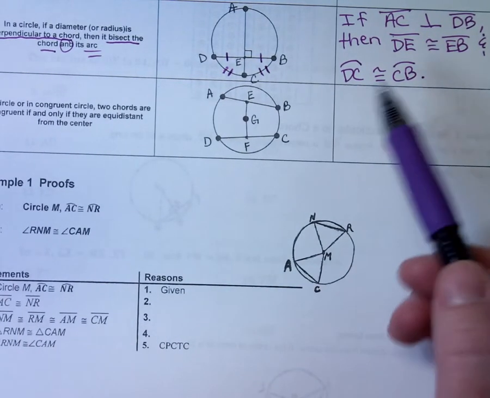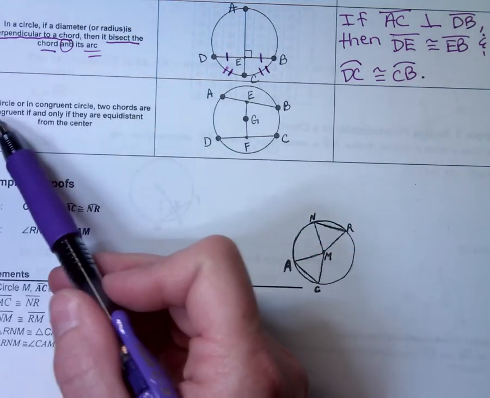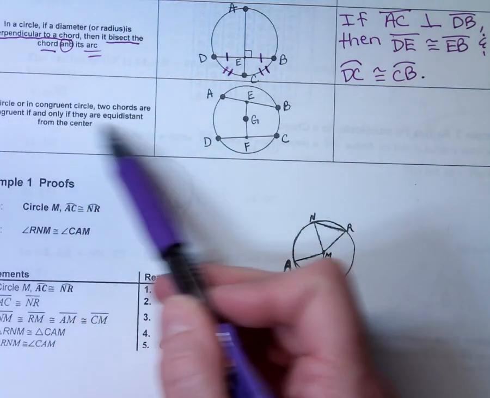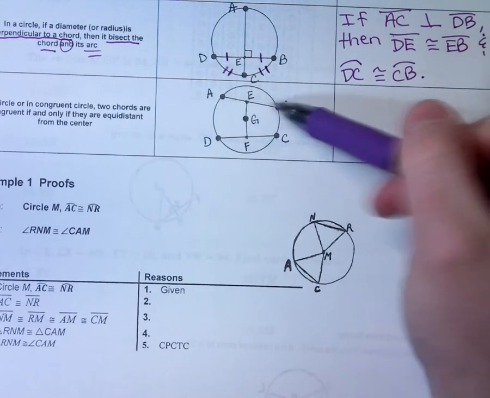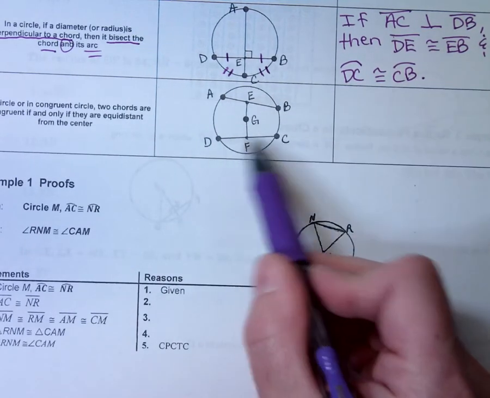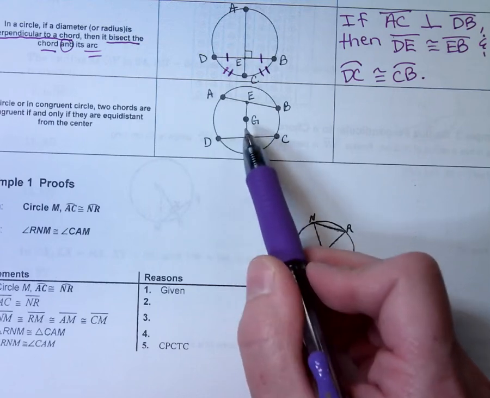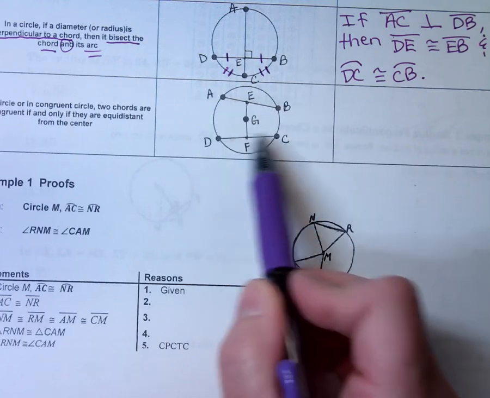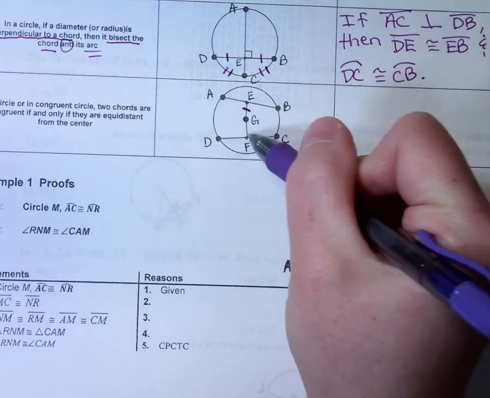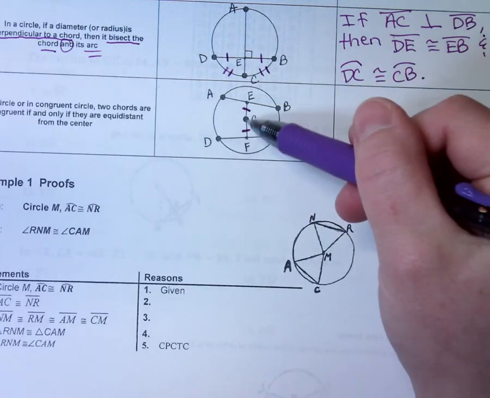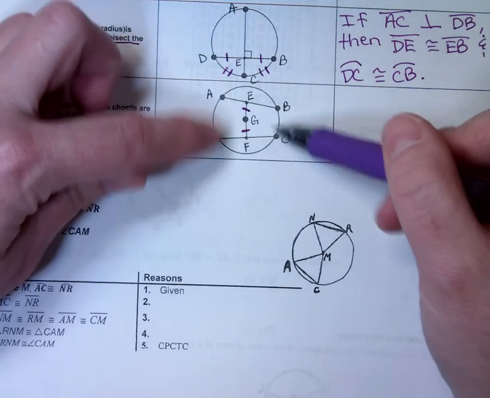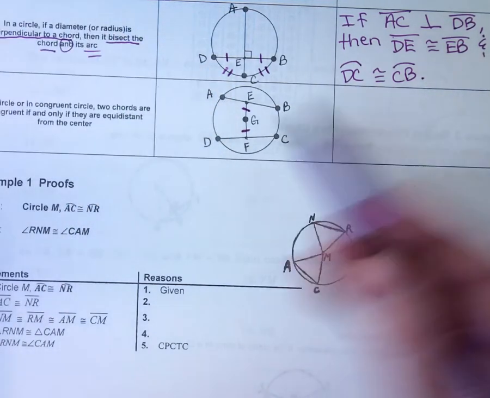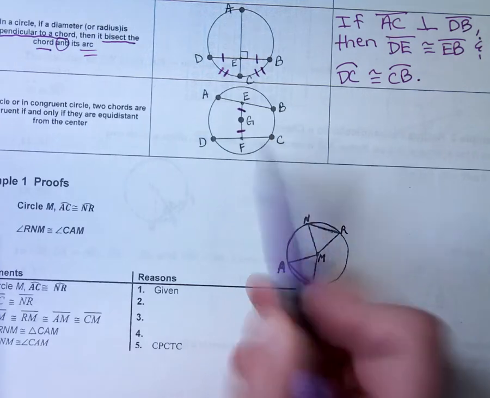Okay, this next one says, in a circle or in a congruent circle, two chords are congruent if and only if they're equidistant from the center. So if I know that chord AB is the same length from the center as chord DC is from the center, then I can say that those two chords are congruent. So if I happen to know these two lengths, EG and GF, if those two lengths are the same, that means these chords are the same distance from the center. And if the chords are the same distance from the center, then those chords would be congruent.